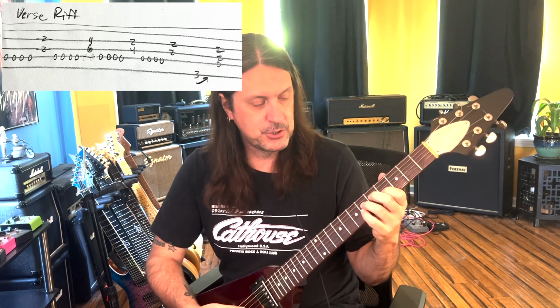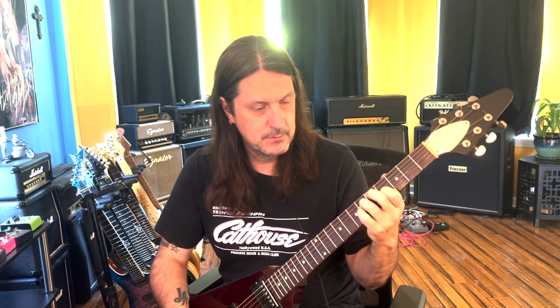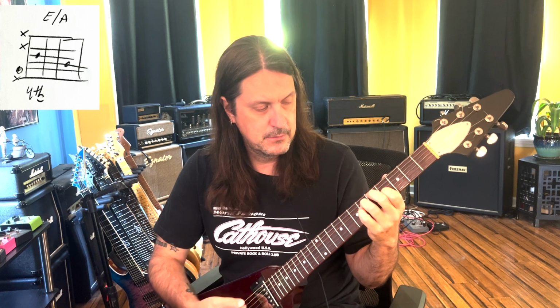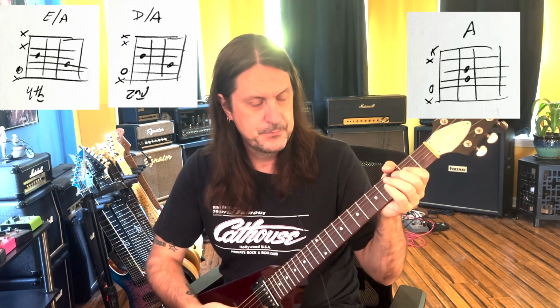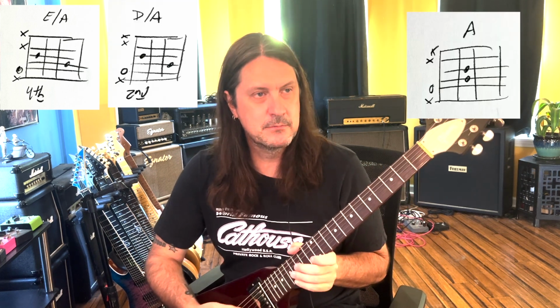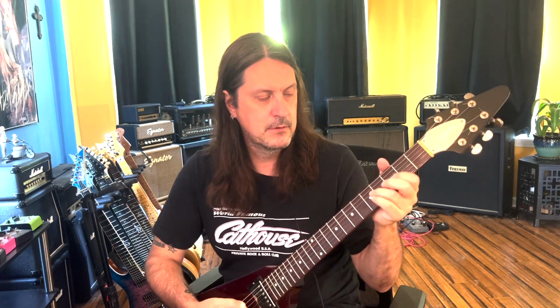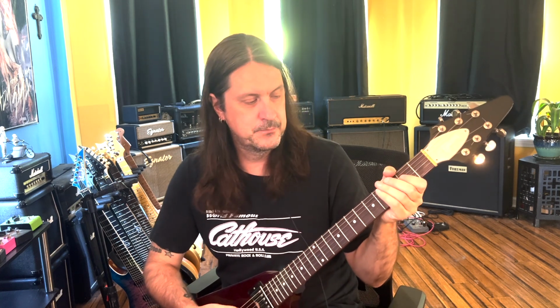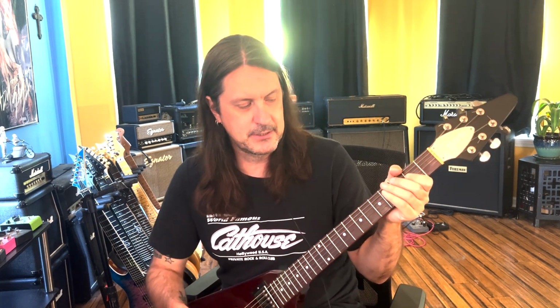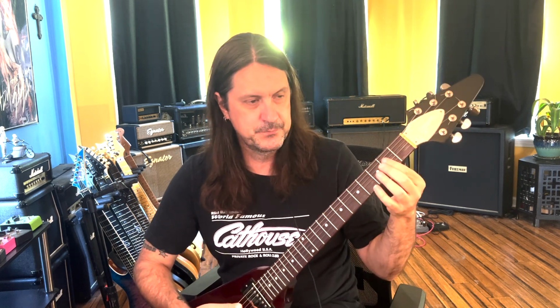We lead into this chord, which is... So he's got this pedal tone going. It's very Van Halen. Vito Bratta did a lot of stuff like this too. I'm just going to turn my volume down a little bit so I can clean this up, and I'm going to show you these chords.